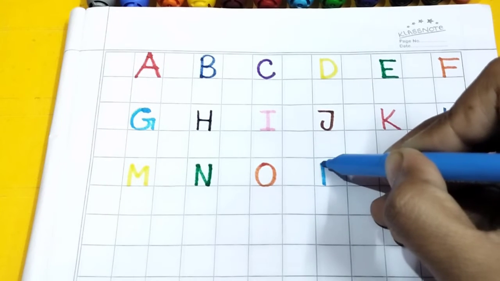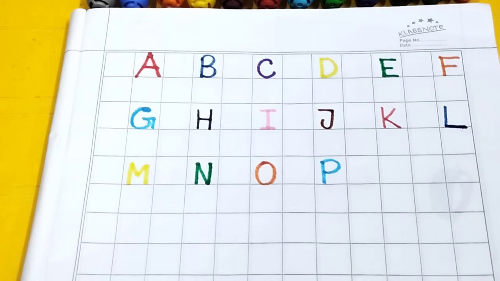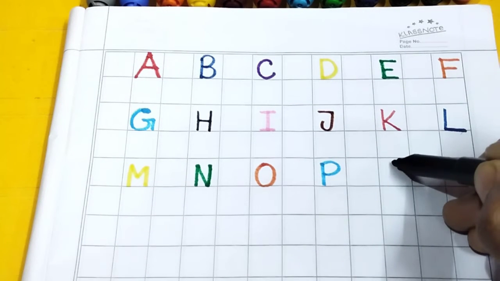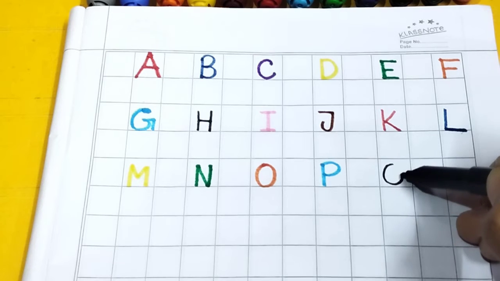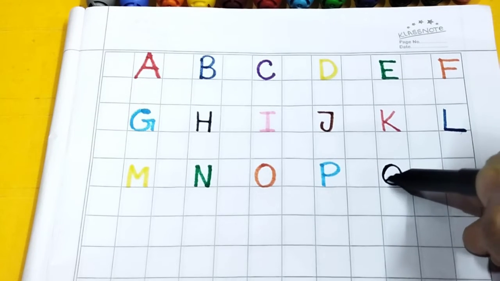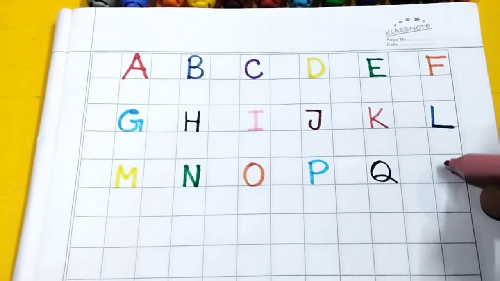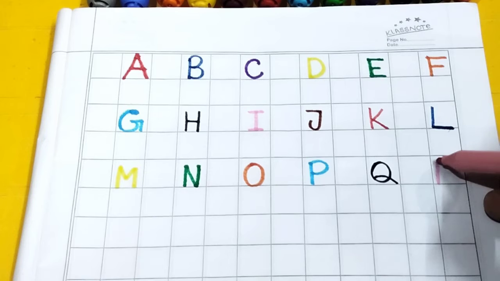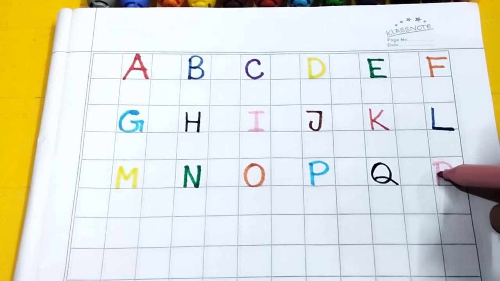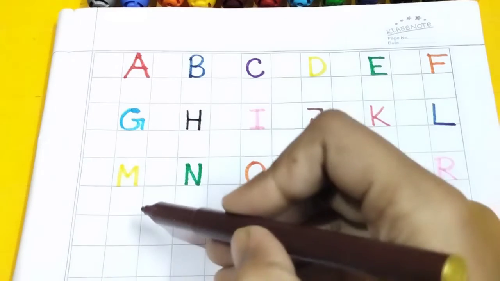One standing line and a small curve. And this is P. P for parrot. Draw a circle and draw a small turn. And this is Q. Q for queen. One standing line, small curve and a slanting line. This is R. R for rabbit.